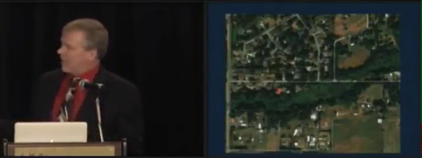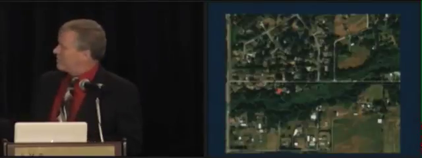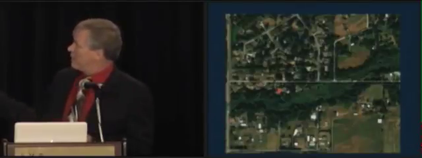So I'm going to put up what the citizens have kind of decided would be a dream system. And this is my house. This is where I live up in Washington. And you can see I live kind of in a rural area. We've got a salmon stream in our backyard running through there.